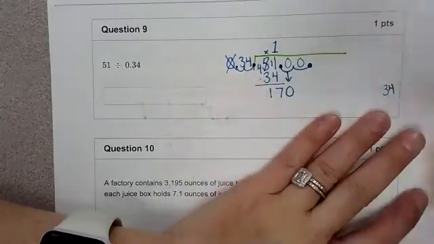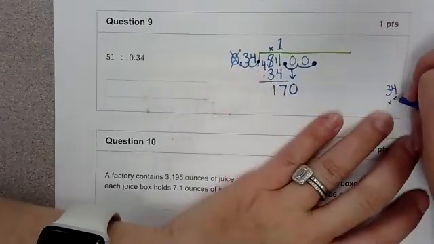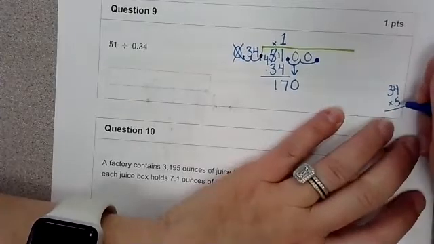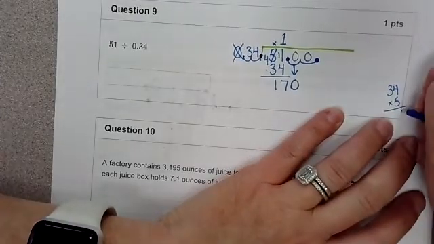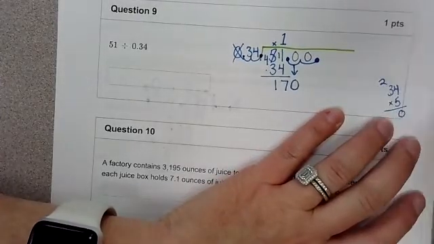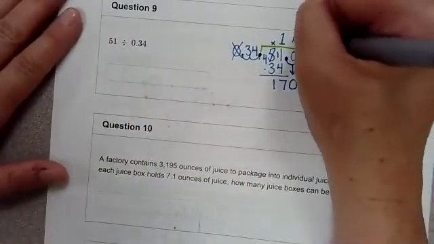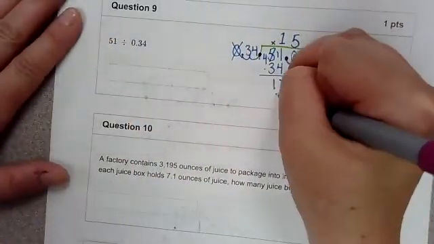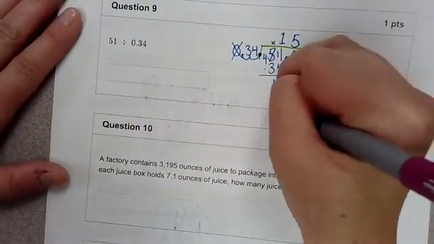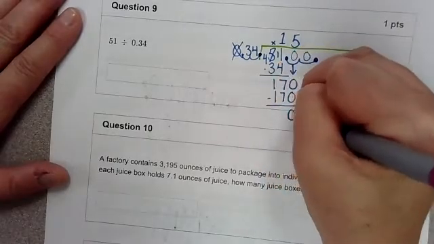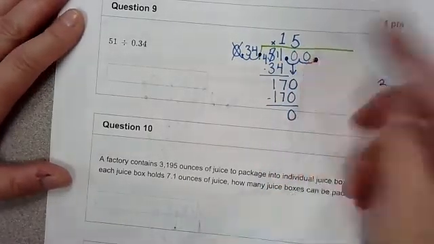Because 5 times 3 is 15, right? Let's try it. 5 times 4 is 20, carry. 5 times 3 is 15, 16, 17. Okay, that works. It is 5. Put your 5 up here. 5 times 34 is 170. When you subtract, you get a 0. Don't forget your last 0.